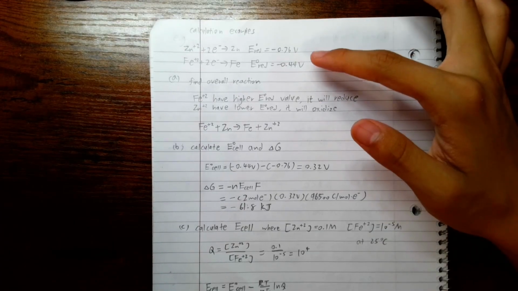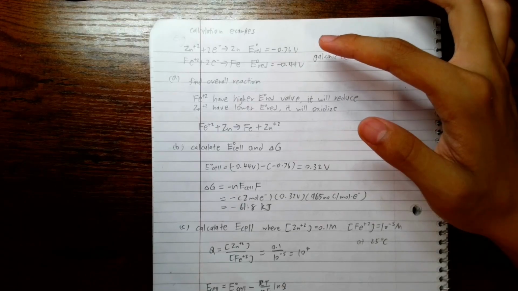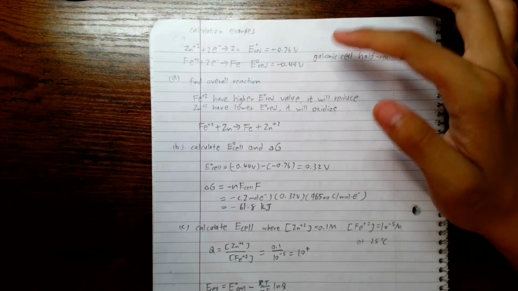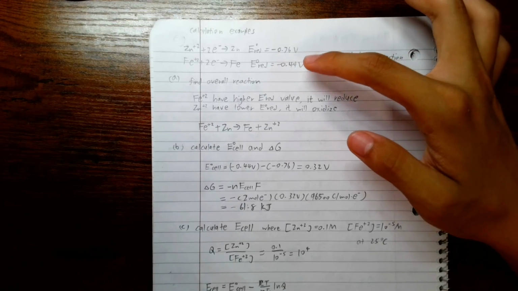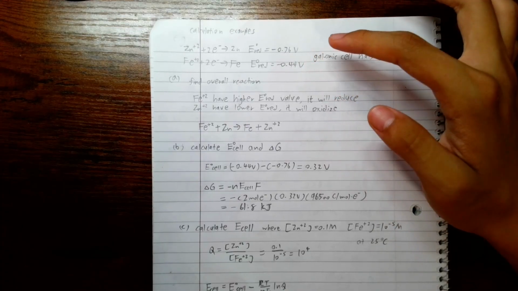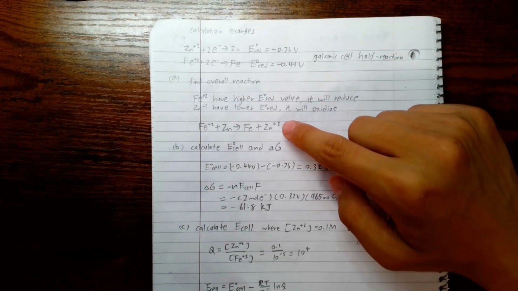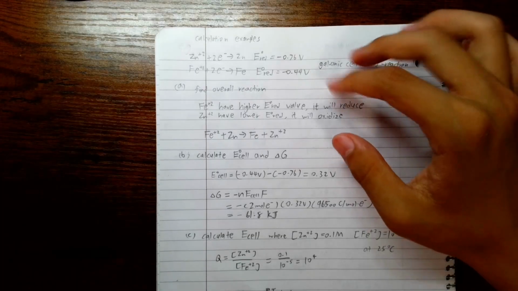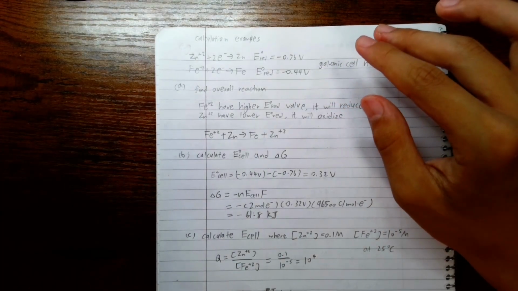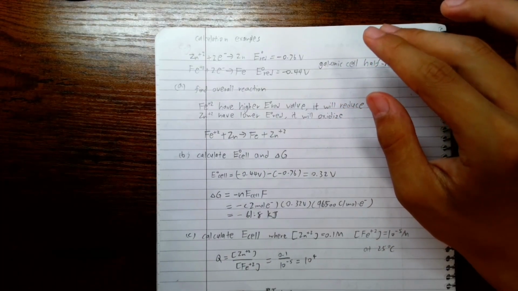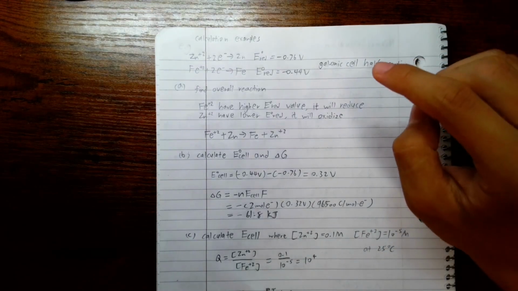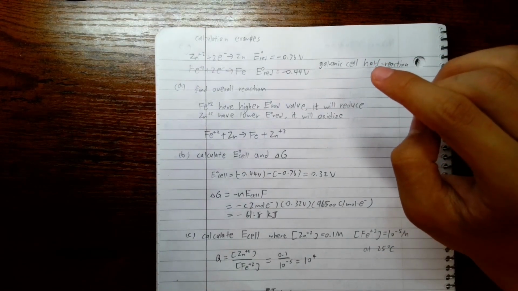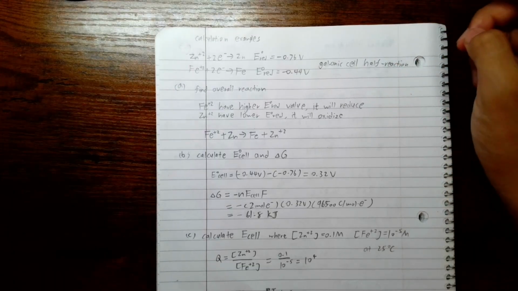We compare the reduction potential for those two reactions, and we find the higher one to be the reduction reaction, the other one to be the oxidation reaction. And then we have our balanced equation. Usually these questions will have very simple reactions, so you don't need to worry about how to balance the charge equation. Usually it's not too hard.